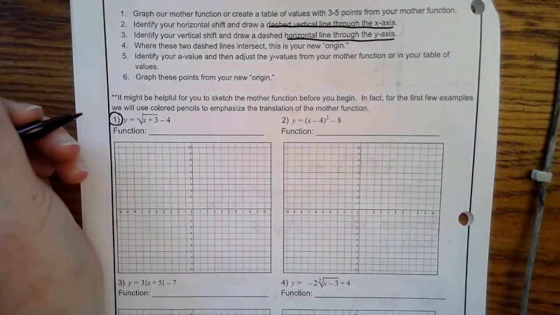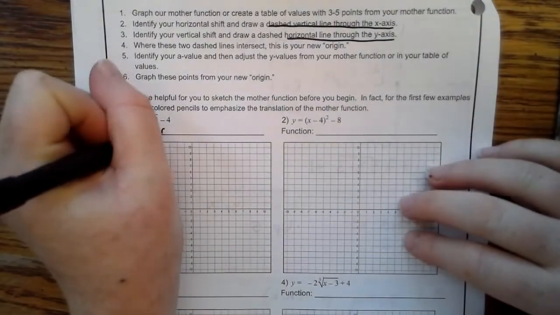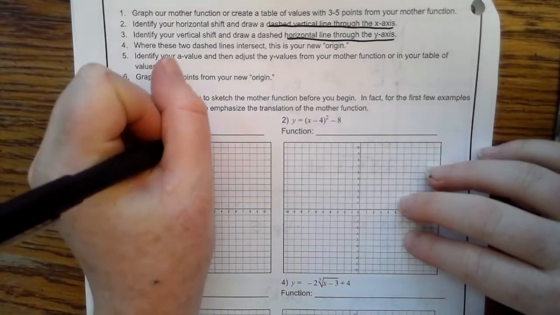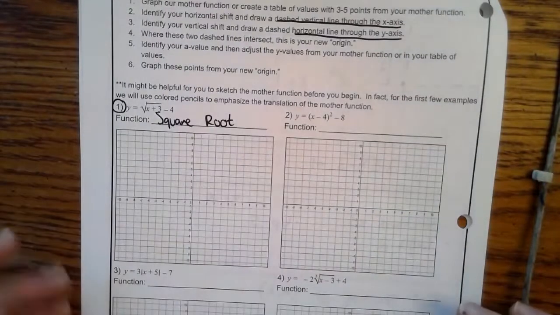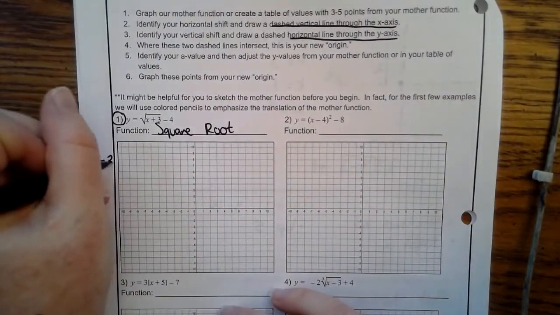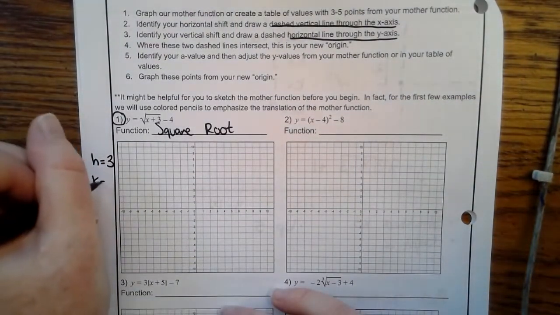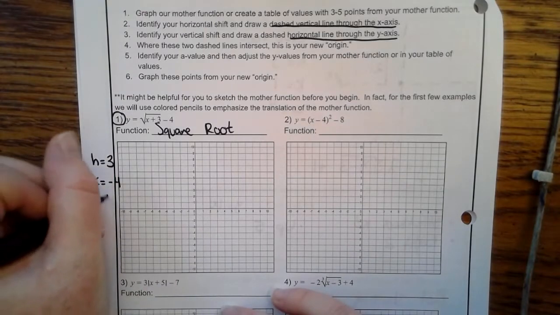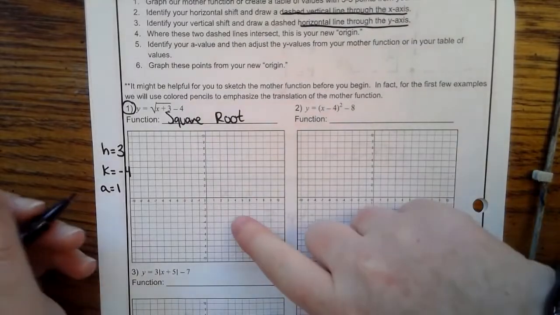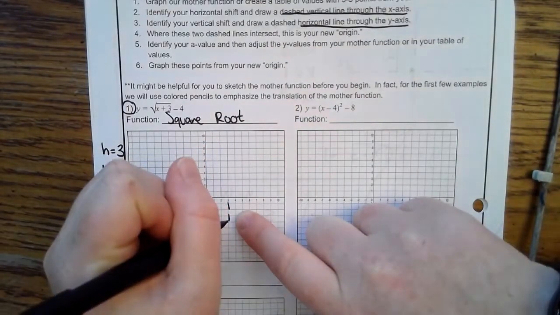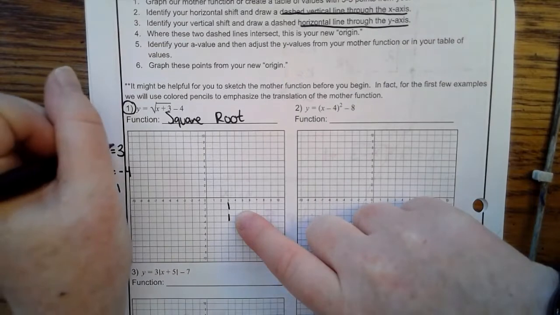Right here, this is going to be a square root. And my h is 3. My k is -4, and my a value is 1 because there's just nothing there. So I'll draw in h is 3. Oh, sorry, h is -3.